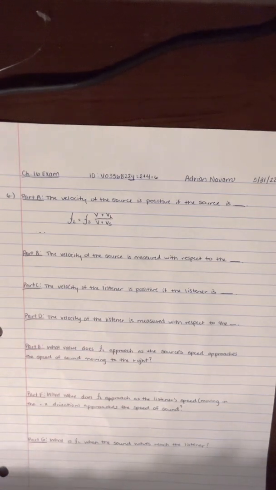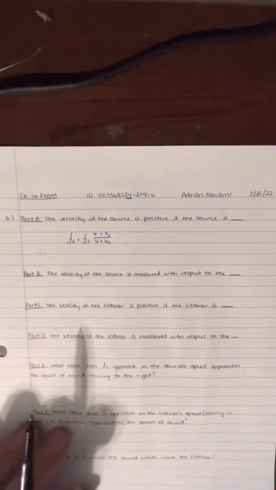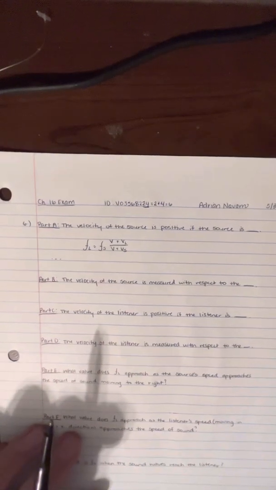So in part 1, it is asking the velocity of the source is positive if the source is blank. So I'm going based off the equation, the frequency at listener will decrease as the source will move away from the listener. Hence, the velocity of the source will be taken as positive. So really just the larger value of the numerator will decrease the quantity. So if I go back, yep.